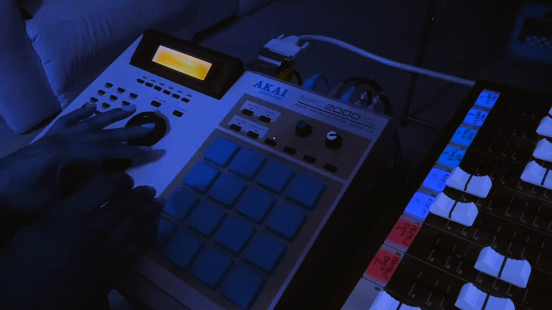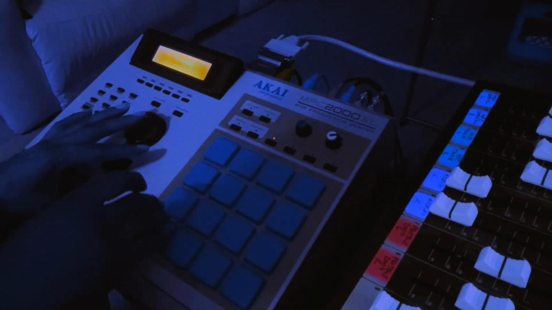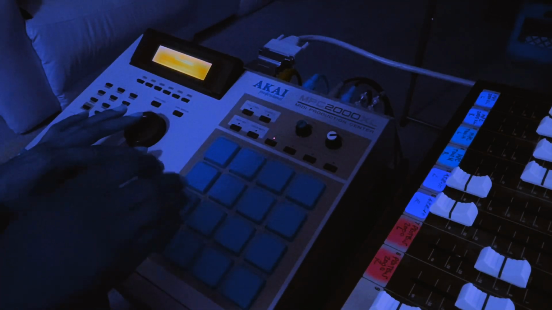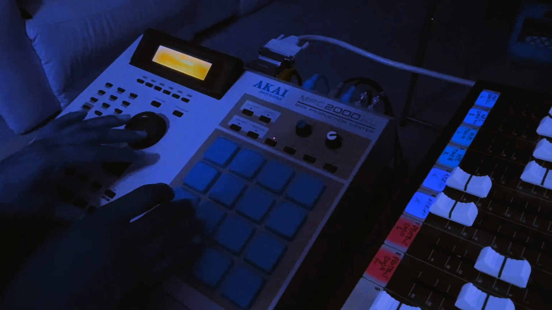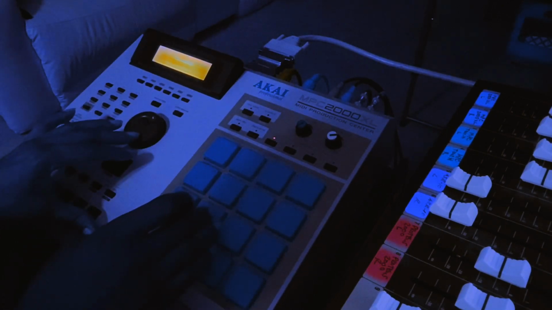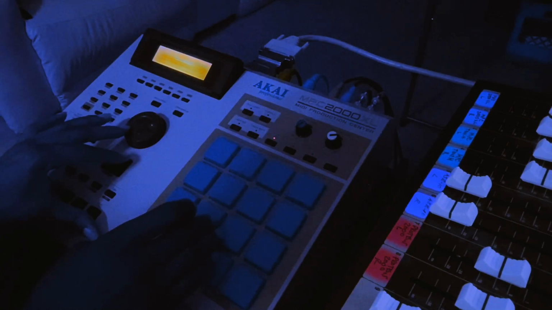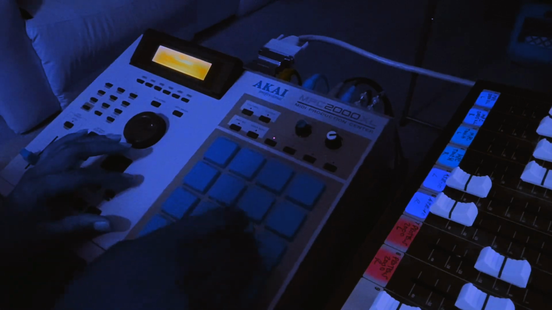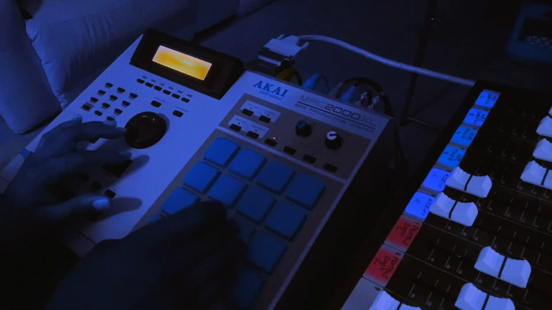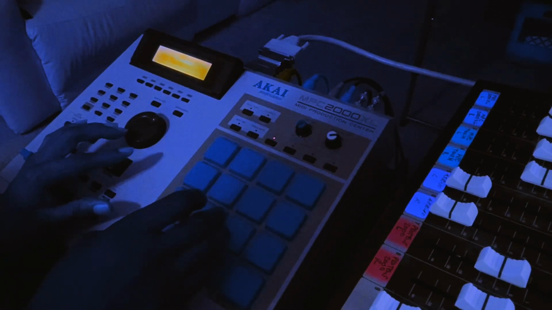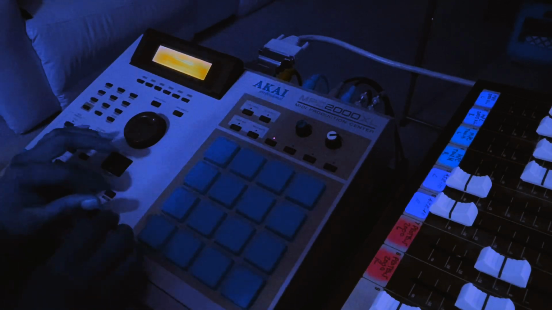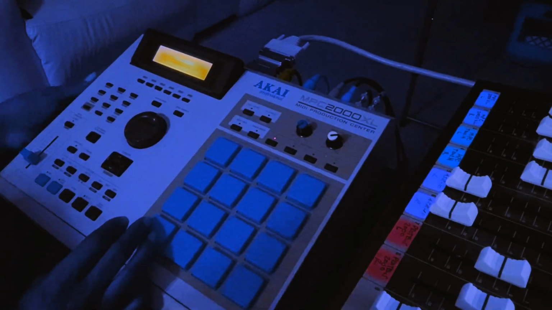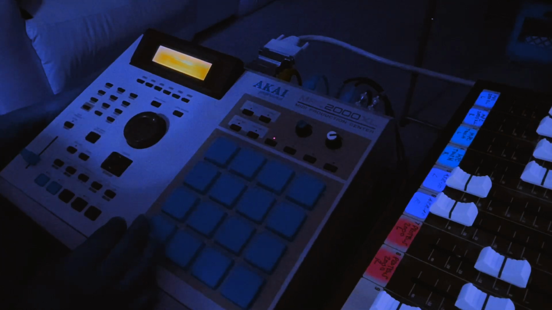These are the sounds that I created. We got 5, 6, and this will be 7, and this will be 8, and then this will be 9. So that's what you got. So now I can put this into a sequence.